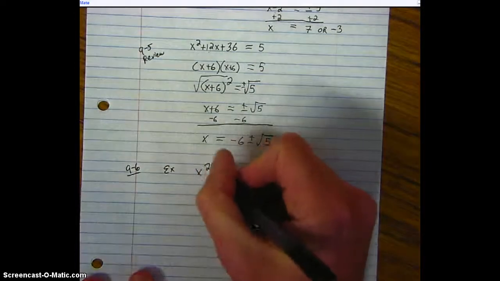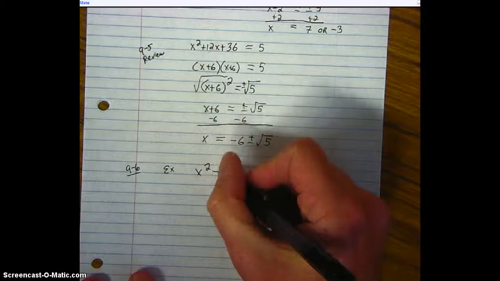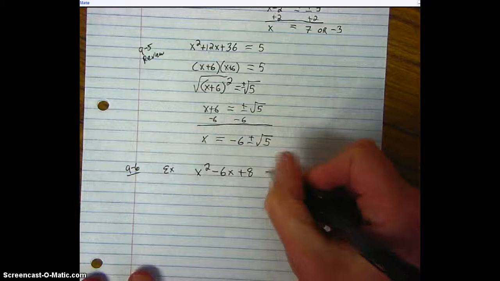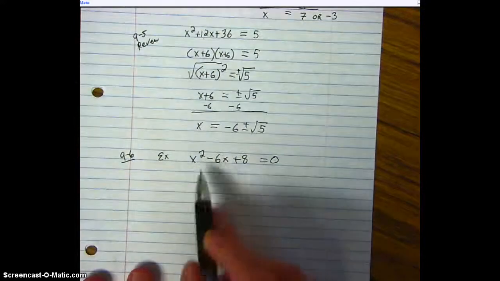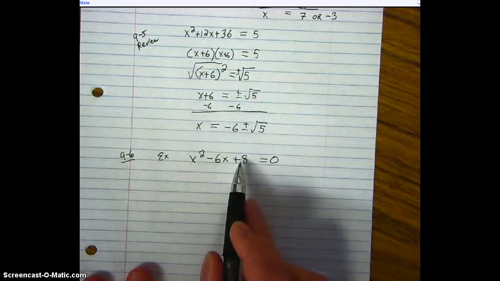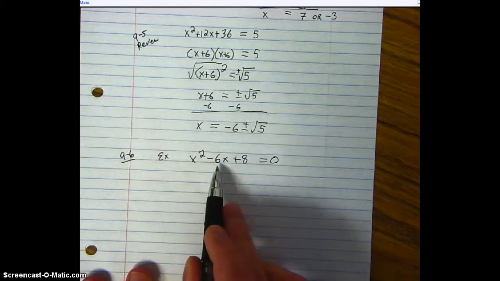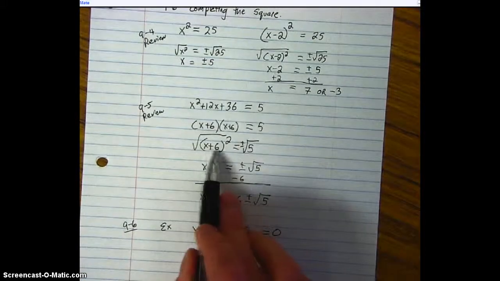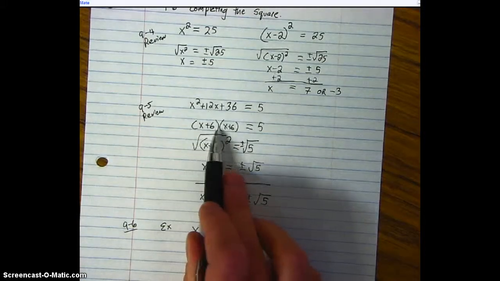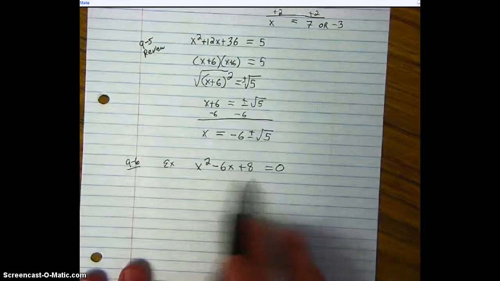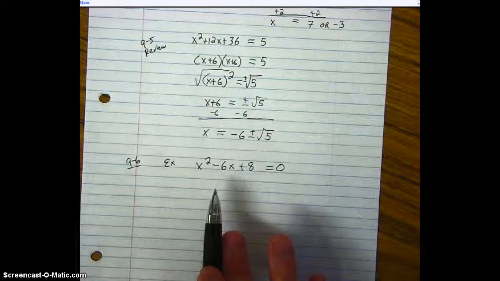So if I said x squared minus 6x plus 8 equals 0. Well, let's see if we can factor that. The factors of 8 are 4 and 2. And yeah, we can get them to add up here to negative 6, but it won't be a perfect square like this. It won't be x plus 6 and x plus 6, or x plus 4 and x plus 4, or x minus 2 and x minus 2. It won't be that. So we won't be able to actually solve it that way.